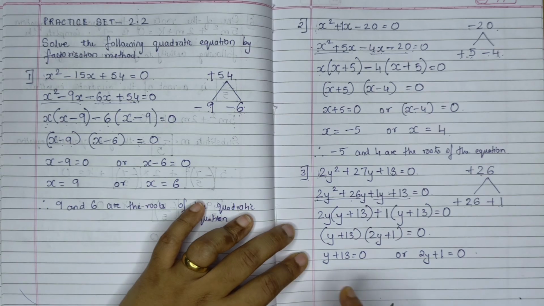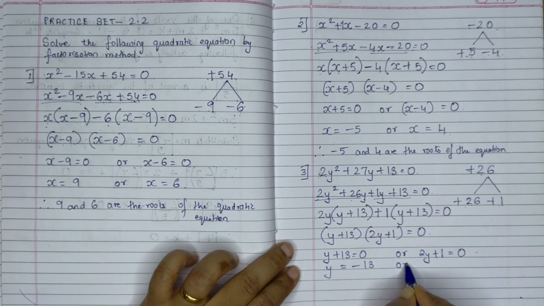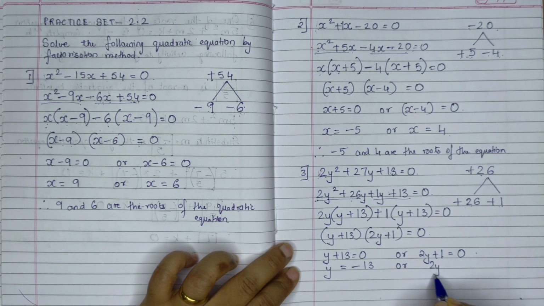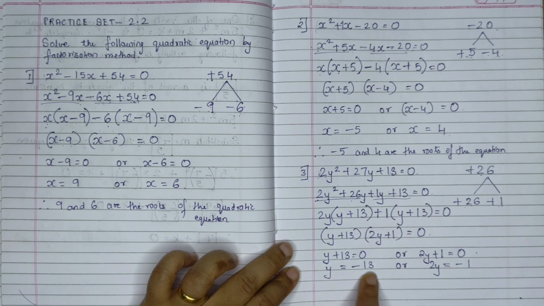Understood? Now y is equal to, plus 13. When you get it on the right hand side it will become minus 13, or 2y is equal to plus 1. Okay, plus 1 here. See, 2y keep it as it is. This plus 1 when you bring it over here will become minus 1. Now y is equal to minus 13, 1 root you got.